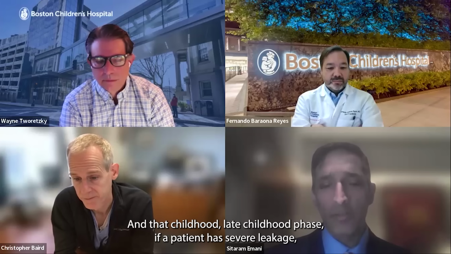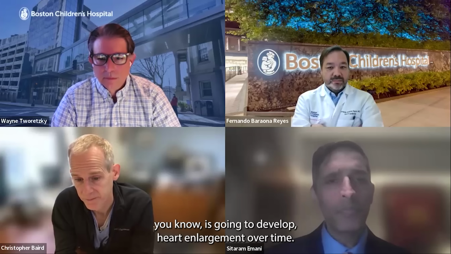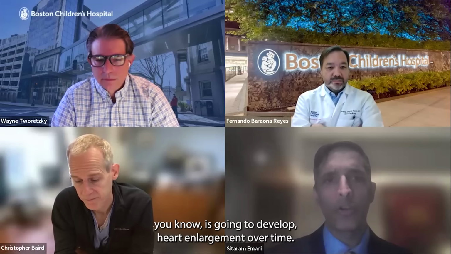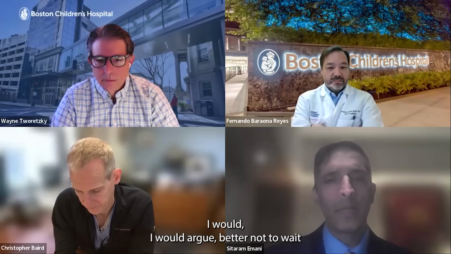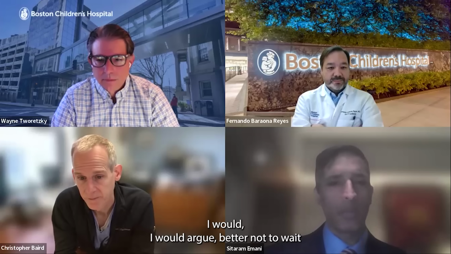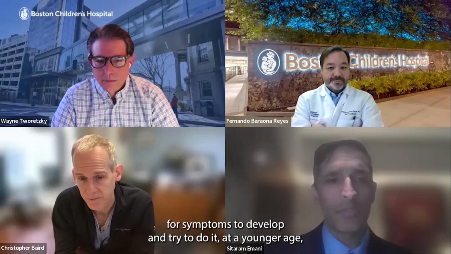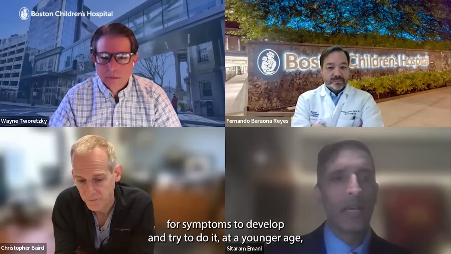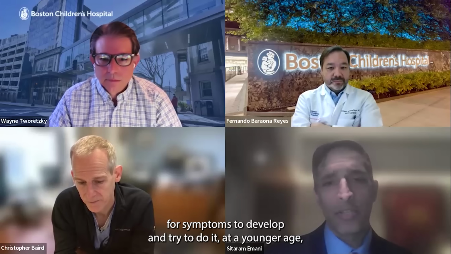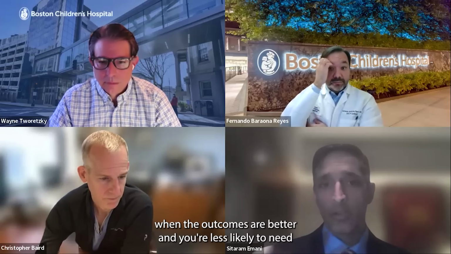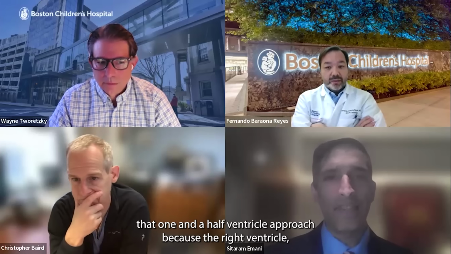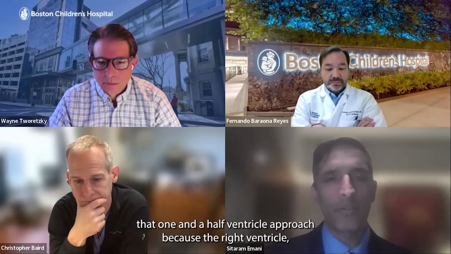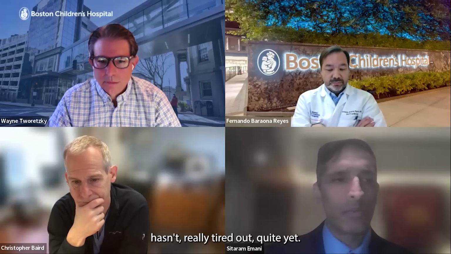If a patient has severe leakage, you know is going to develop heart enlargement over time. I would argue better not to wait for symptoms to develop and try to do it at a younger age when the outcomes are better, and you're less likely to need that 1.5 ventricle approach because the right ventricle hasn't really tired out quite yet.